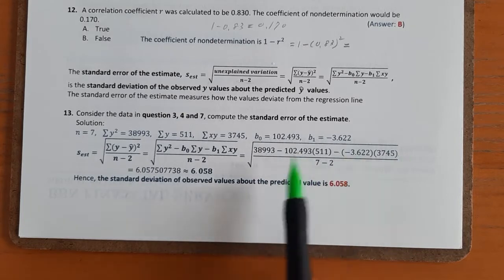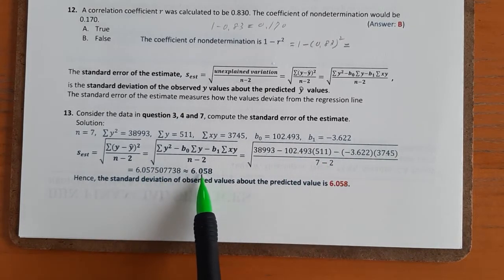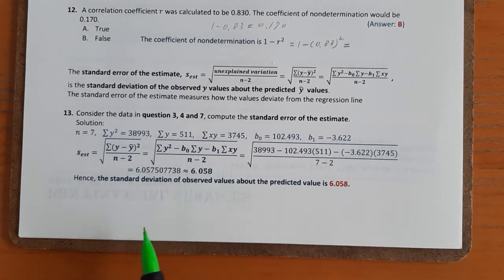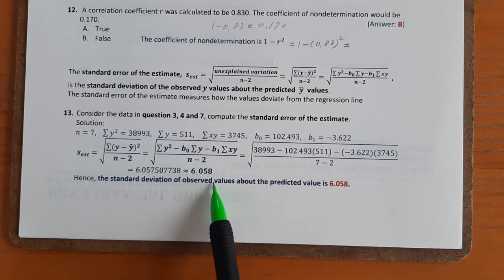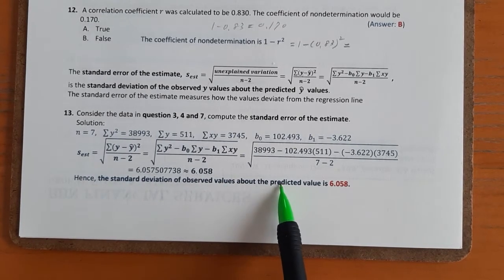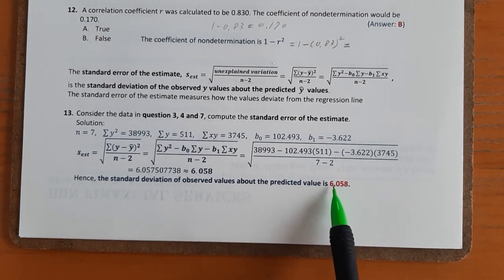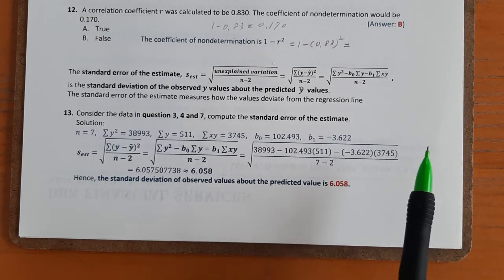Using a calculator and rounding to 3 decimal digits, you get 6.058. Hence the standard deviation of observed values about the predicted values is 6.058.